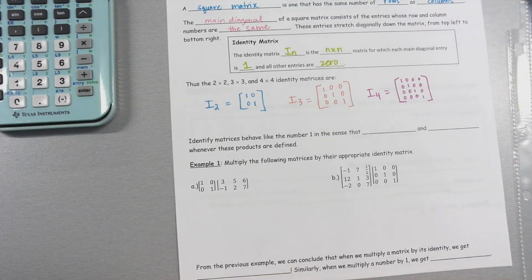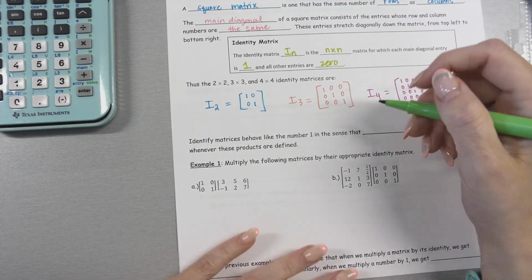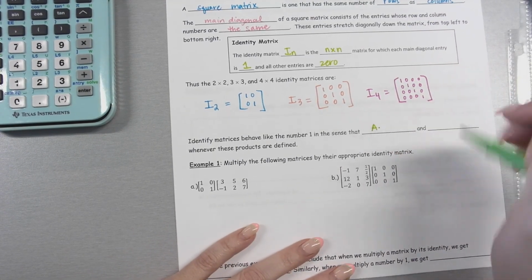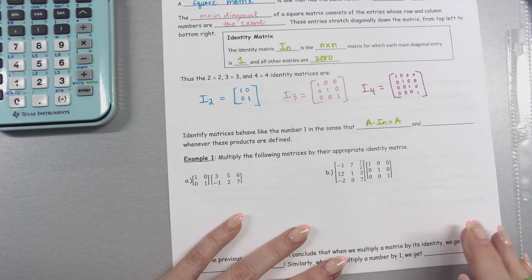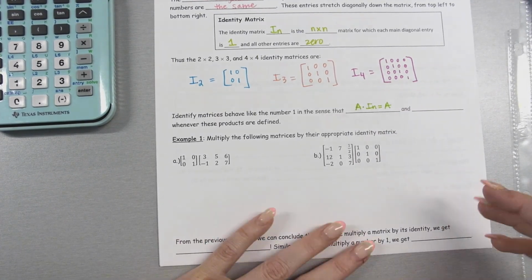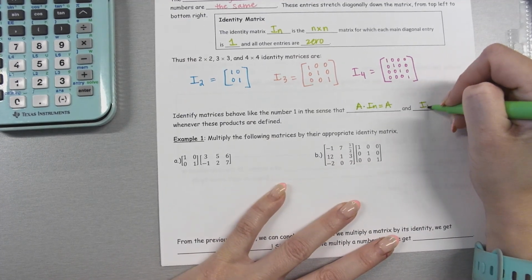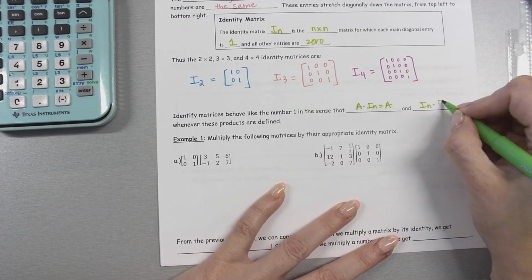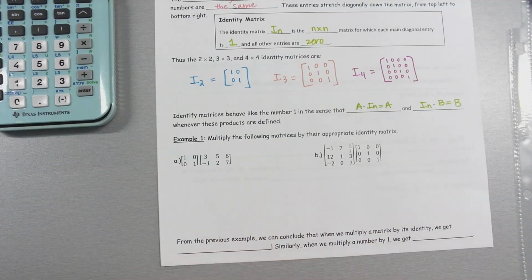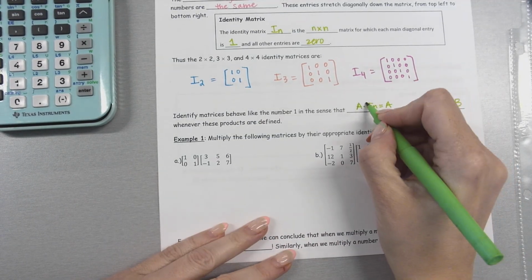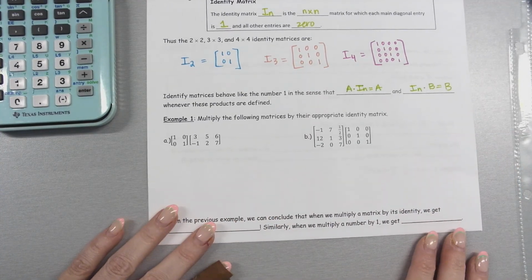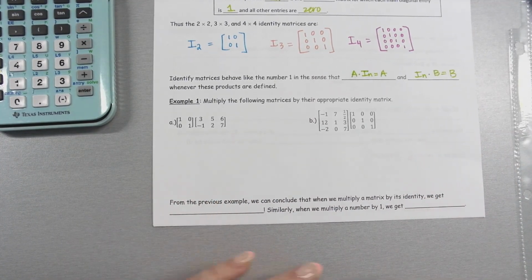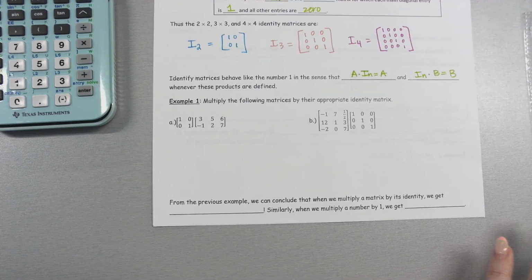These behave like 1 in the sense that if you were to multiply some matrix A by the identity, you would get that same matrix. And if you were to take that identity matrix and multiply by B, you would get the matrix B. So it doesn't matter in this case what side you multiply on. And that's important because we learned last week that multiplication is not commutative.